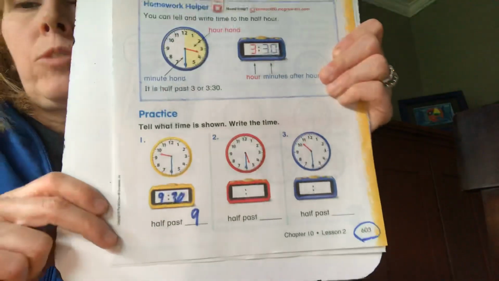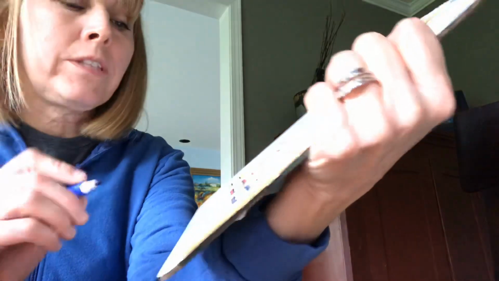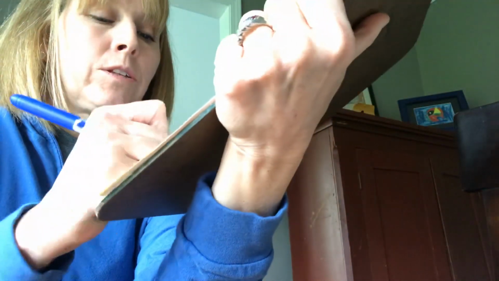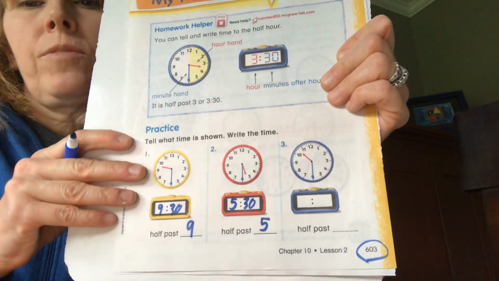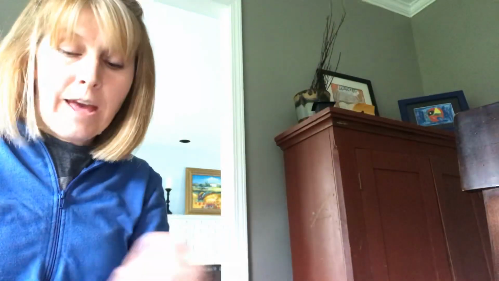The hour hand, which is the shorter hand, you have to say it first. It's halfway between the 5 and the 6, so I'll go back to the 5. And if the minute hand's going straight down, it is 30. So it's 5:30. This one's between the 10 and the 11. You go back to the 10, and it's 10:30. That's telling time for the half hour.